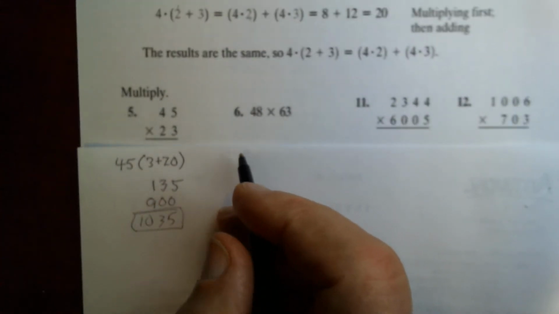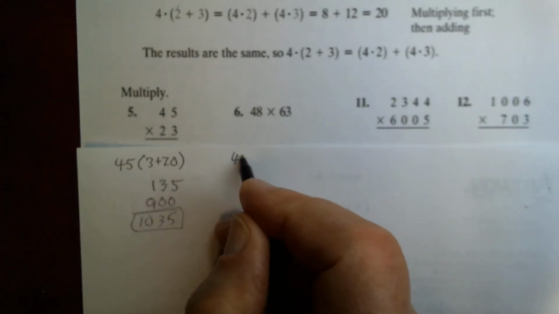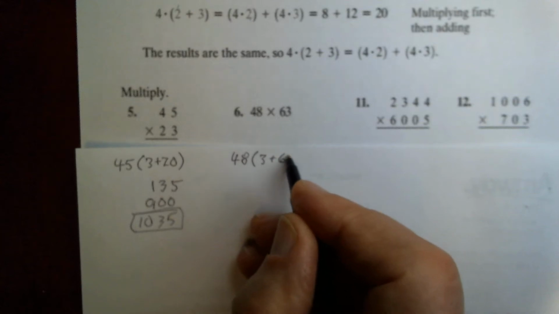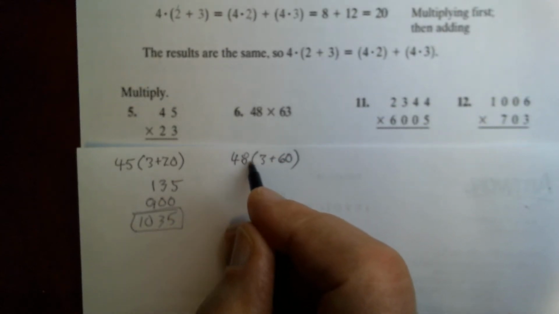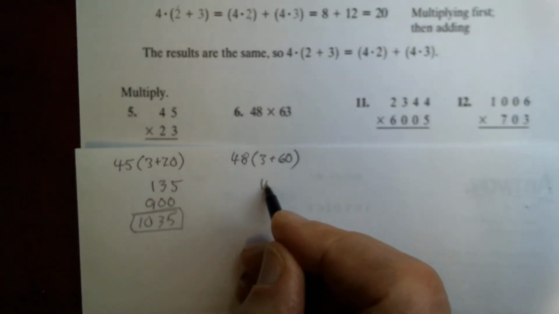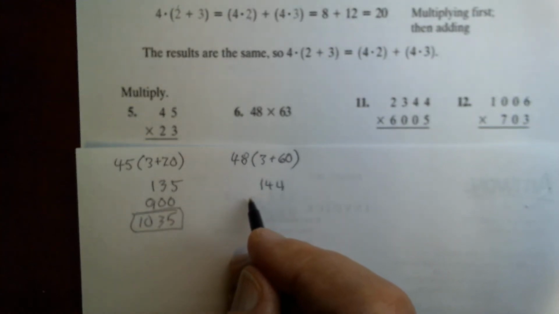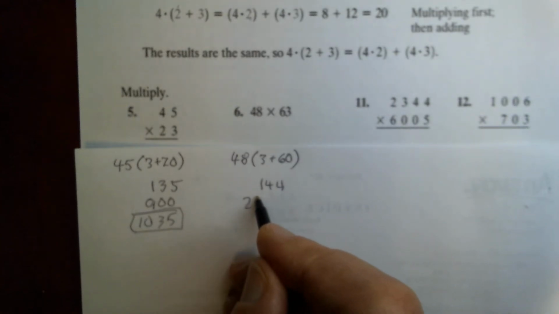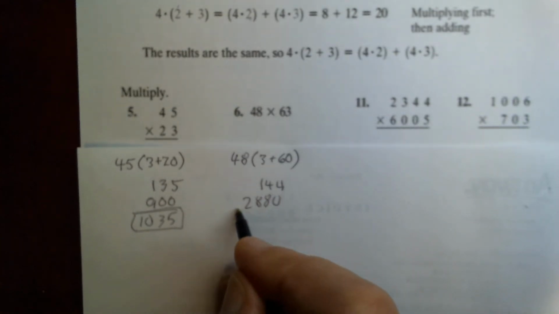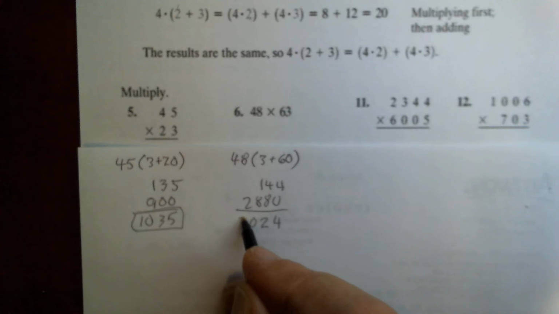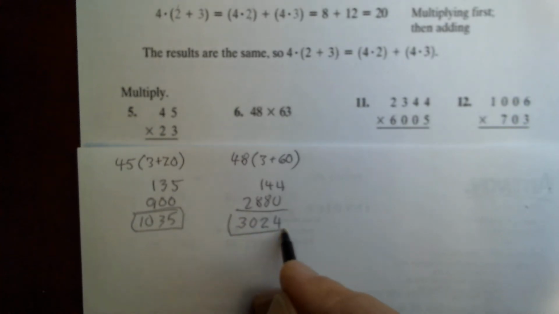Similarly, for number 6, we have 48 times (3 plus 60), and 3 times 48 is 144, and 60 times 48 is 2,880. So when we add these two numbers, we get 3,024.